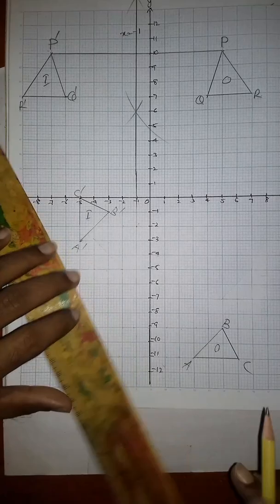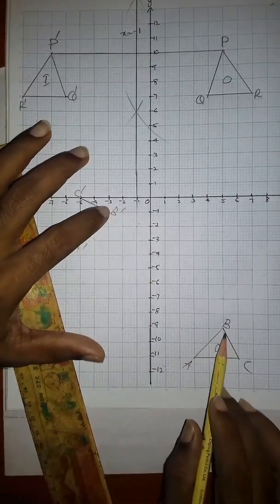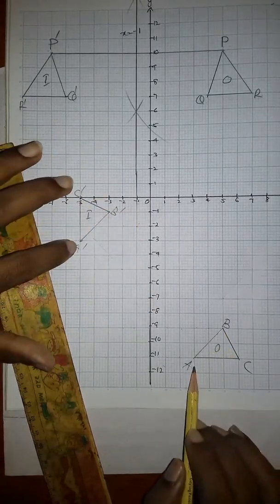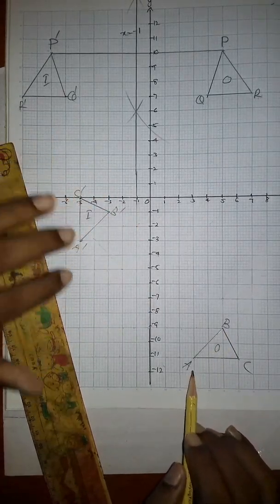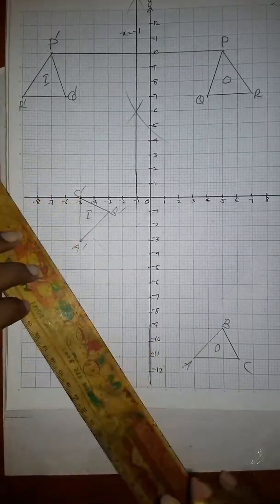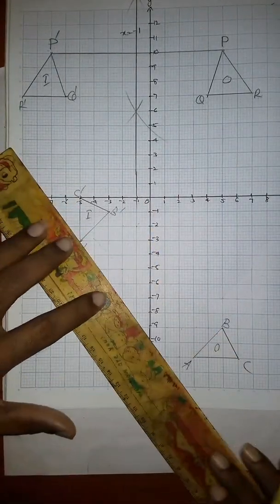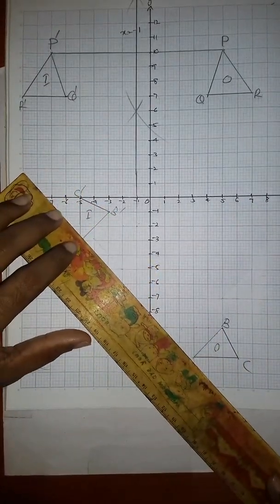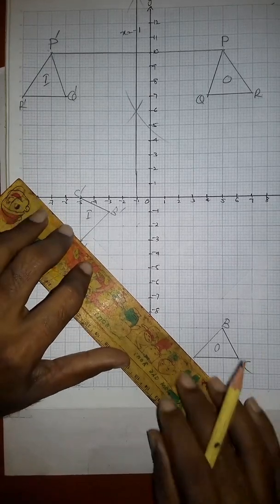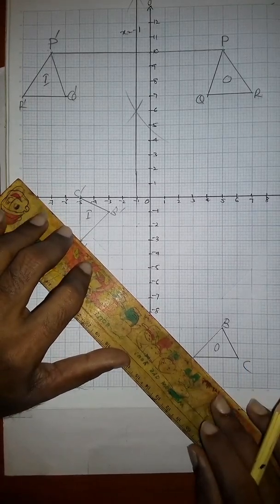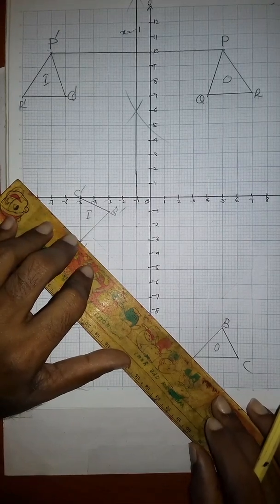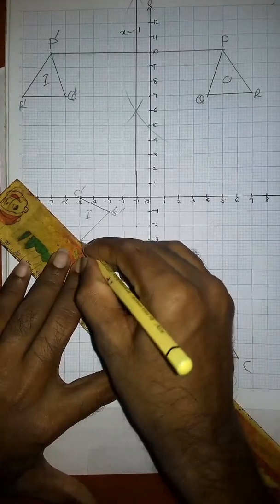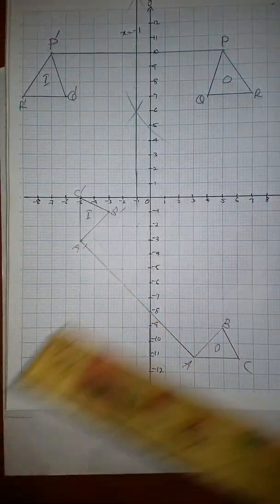Now I can choose B and B dash. B dash is the image of B, then B and B dash are corresponding object and image points. A dash is the image of A, therefore A and A dash are corresponding object and image points. I can choose either B and B dash or A and A dash. Sorry, I will take A and A dash. You can choose B and B dash or C and C dash also. Right, we join A and A dash.